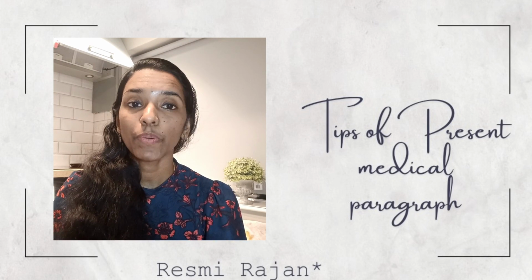In case of another scenario, if you have two conditions but they are totally interrelated. Example, there is recurrent alopecia associated with anxiety.